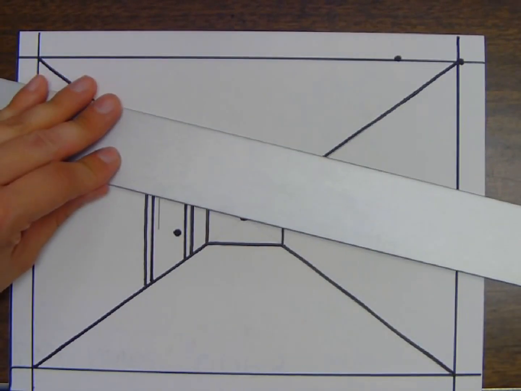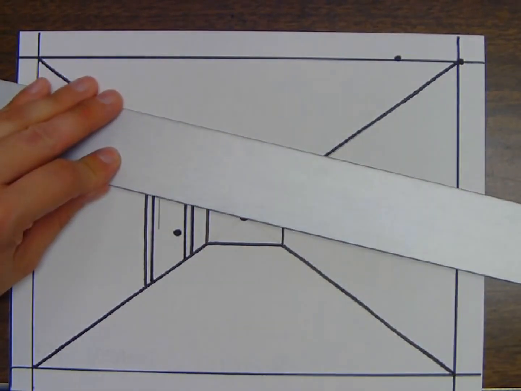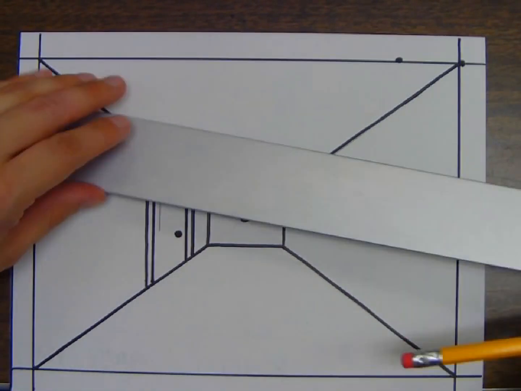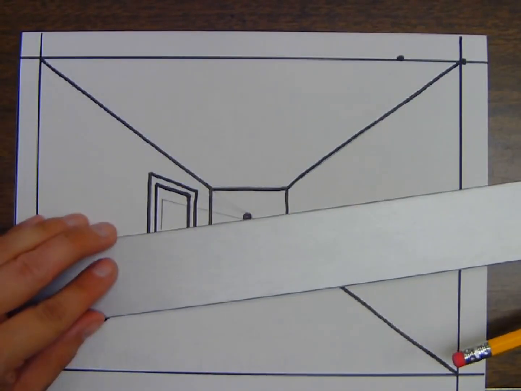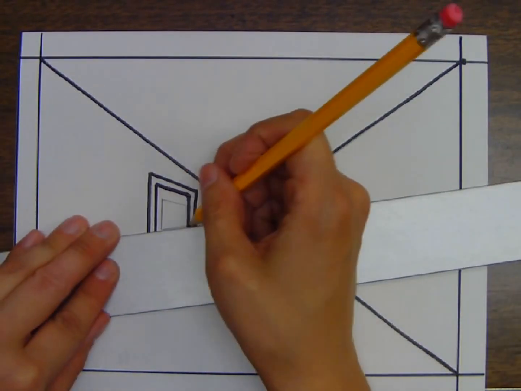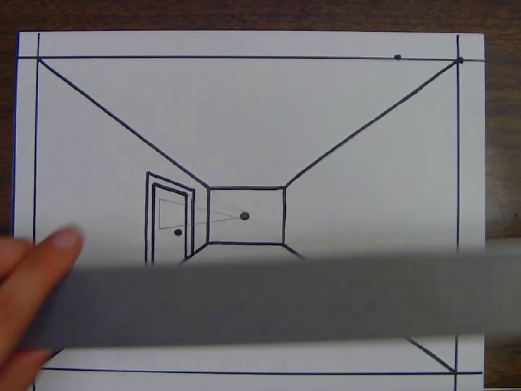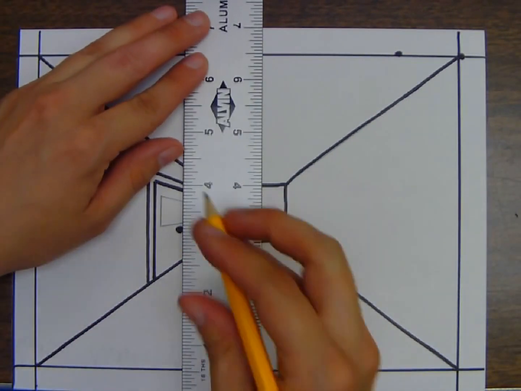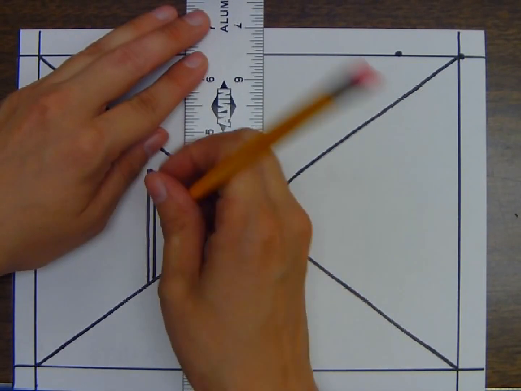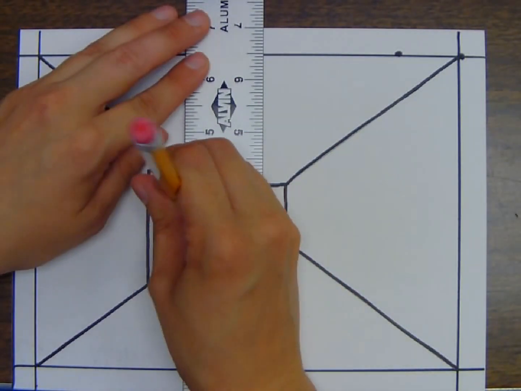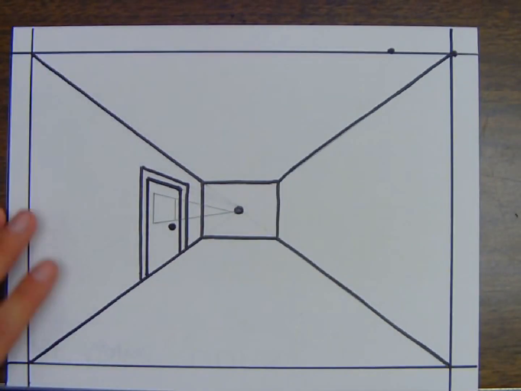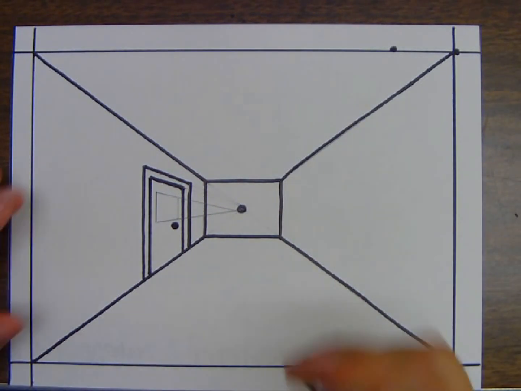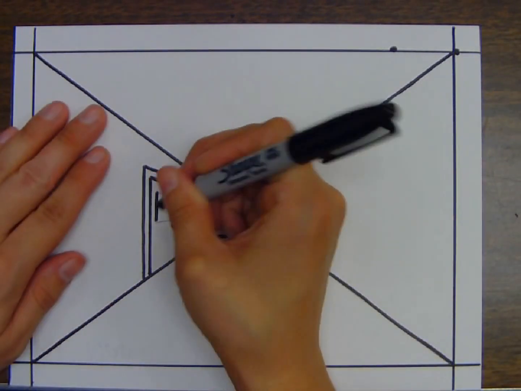Okay, I'm going to connect the top part of my poster with the vanishing point and the bottom part of my poster with my vanishing point. And then I'm going to square it off here. And it's going to be just kind of right above my doorknob. Okay, so again, that might be a little hard to see. I'm going to outline it in Sharpie so it's easier for you to see.